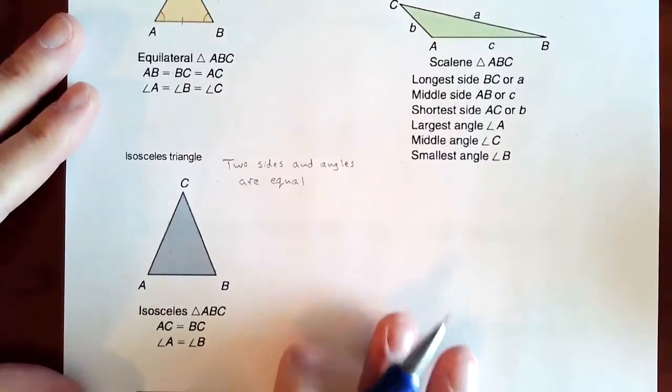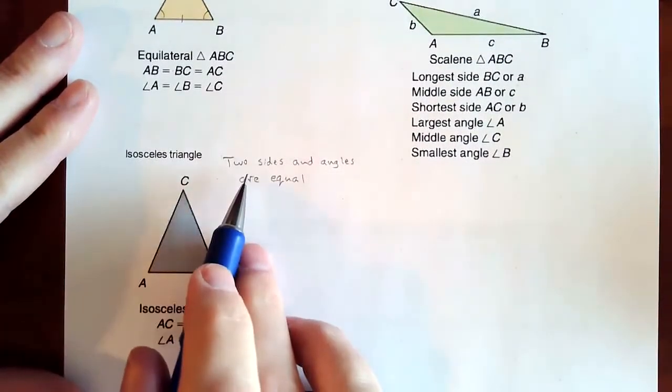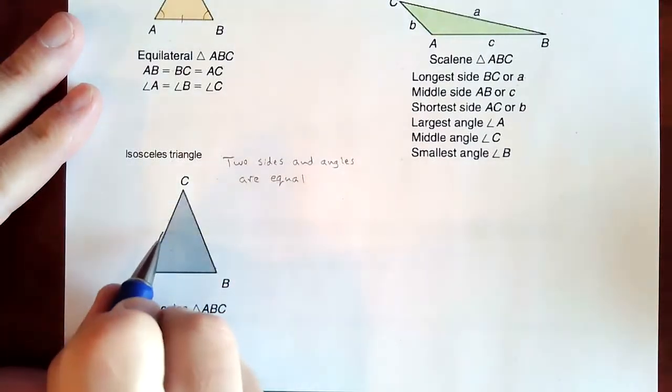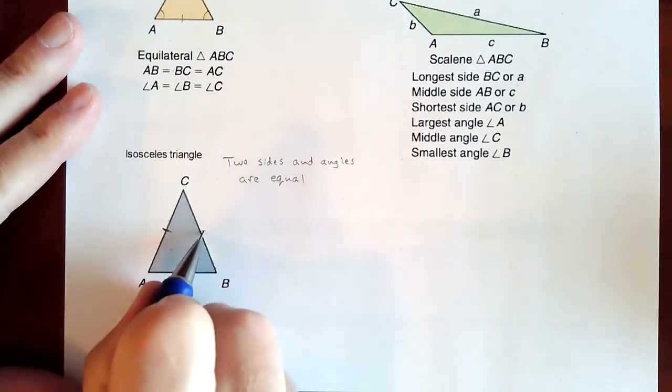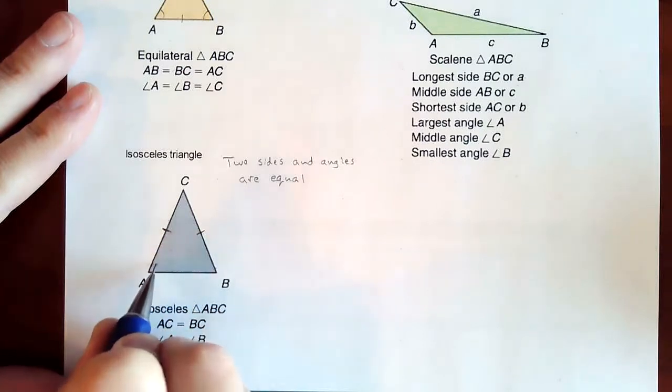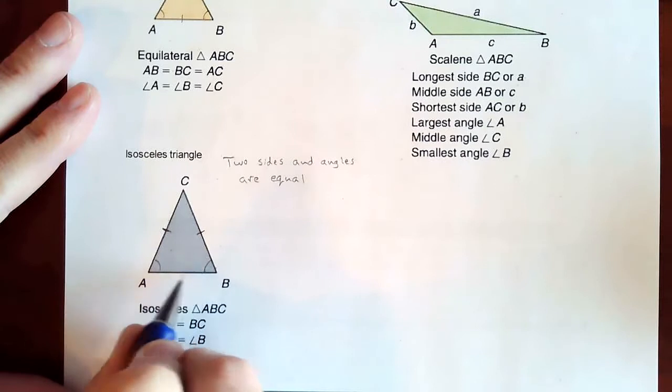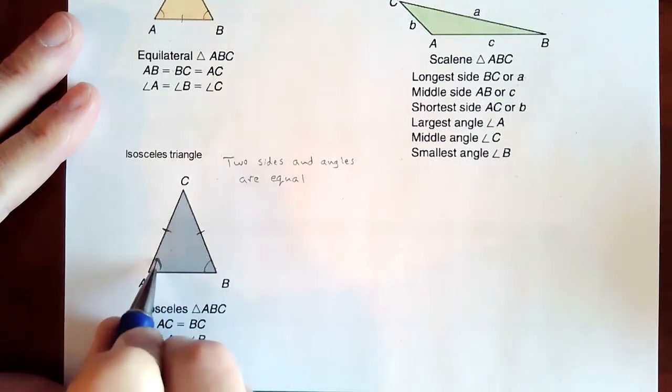Second kind of triangle is an isosceles. In an isosceles triangle, two of the sides are equal and two of the angles are equal. So the two sides that are equal in this picture would be these two. And then the angles across from them would also be equal. So those two angles would be equal to each other.